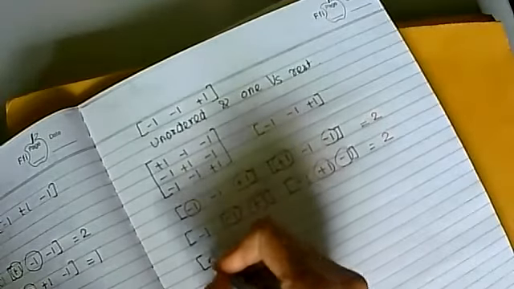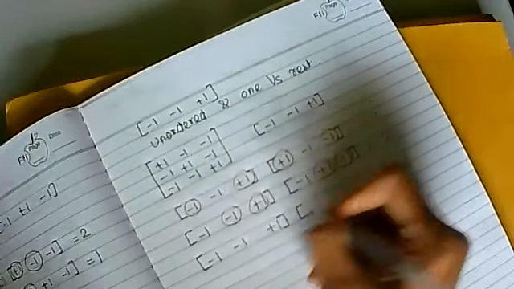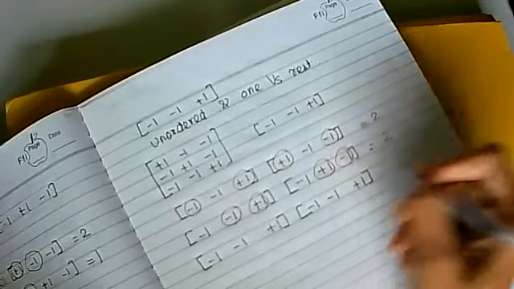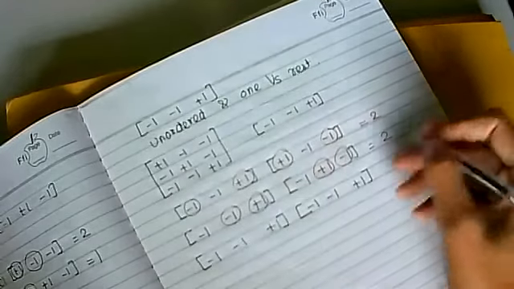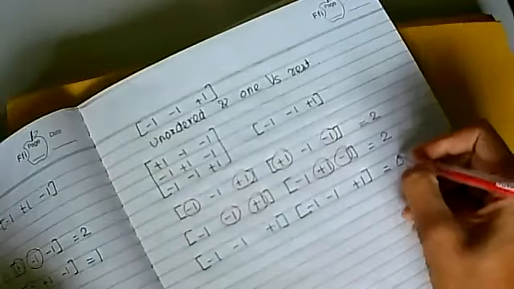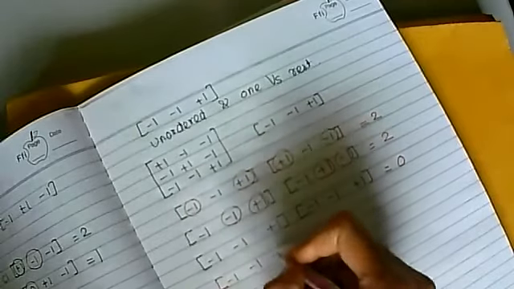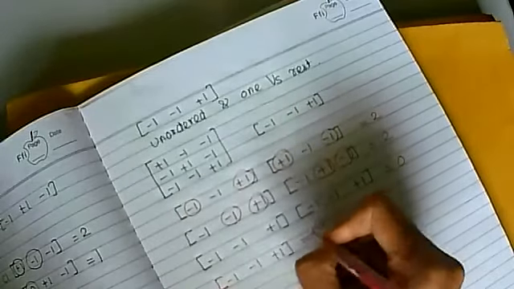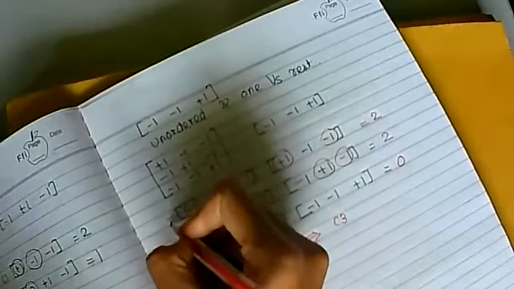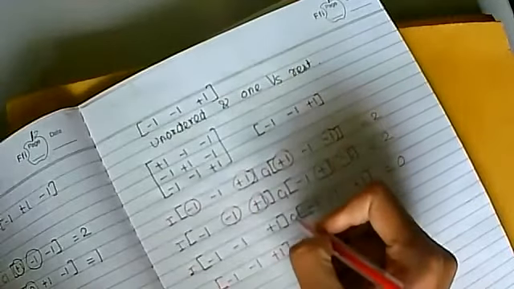Next, the class value is -1, -1, +1, and the instance is -1, -1, +1. All are the same, so the difference is 0. That's why the instance will go into C3 class.